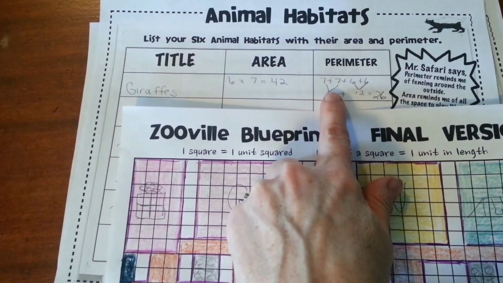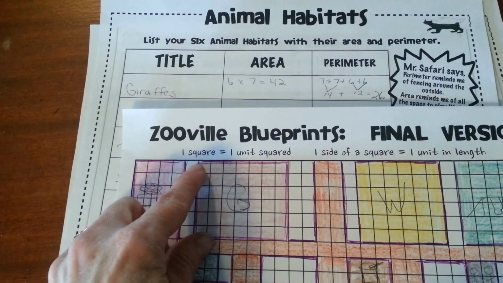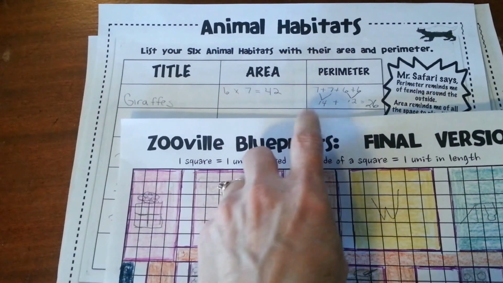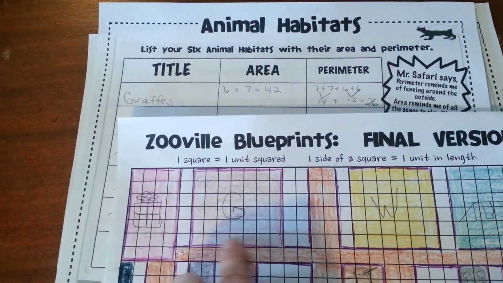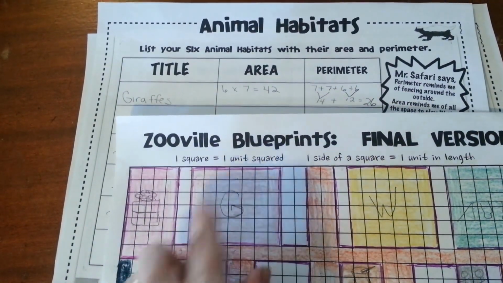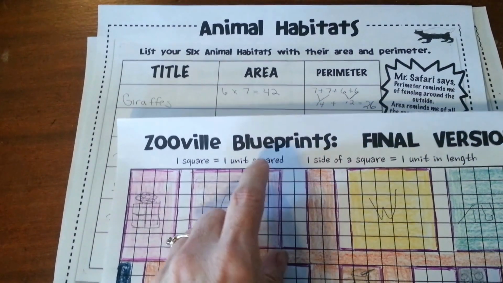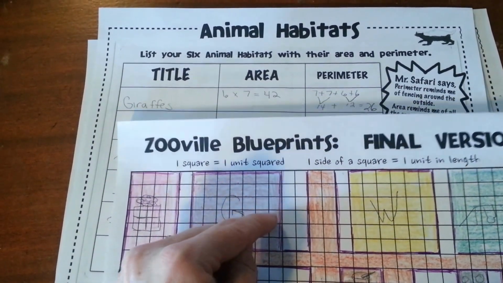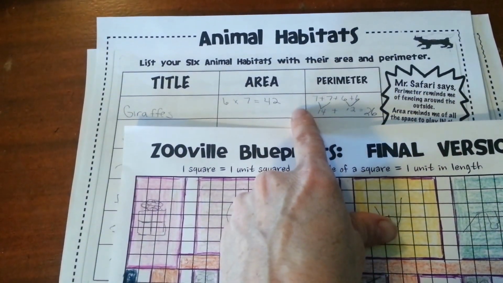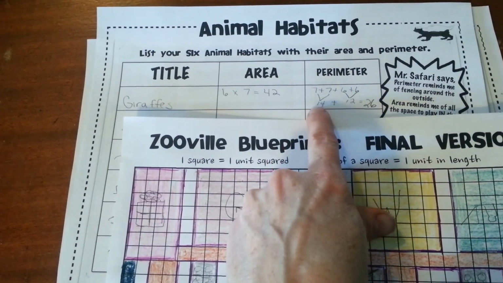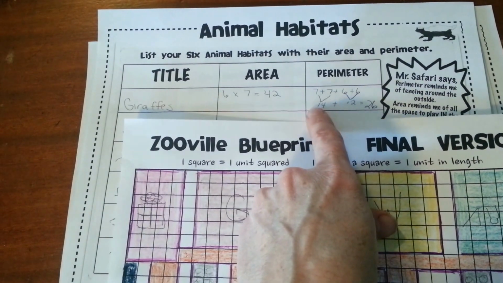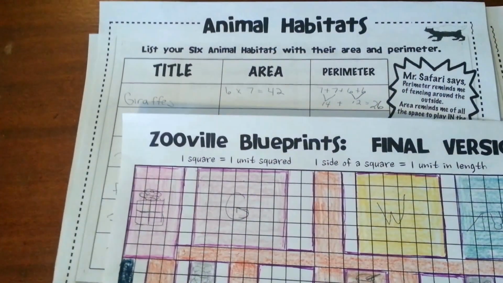Perimeter, that is adding up all the sides. So I know this is 1, 2, 3, 4, 5, 6, 7. This is 7 going across, and it has to be the same here because it's the same distance. So 7 plus 7 is the 2 lengths going this way. And then the squares are 1, 2, 3, 4, 5, 6 going this way, so we have 2 sides there too. To make it easier, I added 7 plus 7 is 14, and 6 plus 6 is 12, and then I added the 2 together. 14 plus 12 is 26.